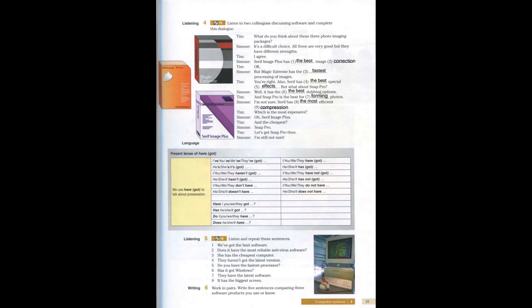This is a very easy rule of grammar. You use have got when you want to describe possession. For example, I have got a pen, I have got a book, I have got a computer. So you say I have or you have. And this is the contraction of have.